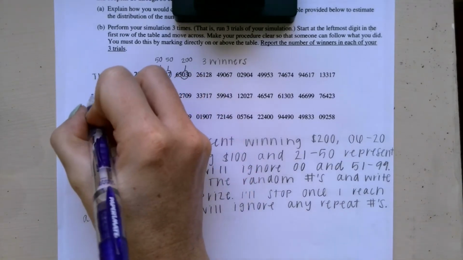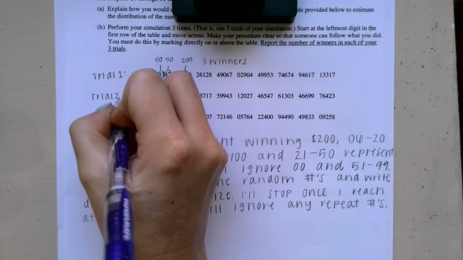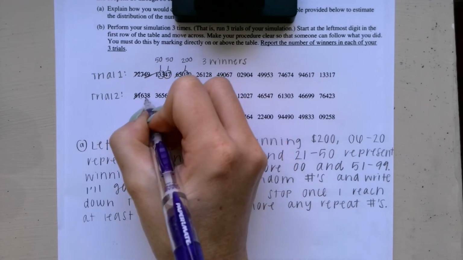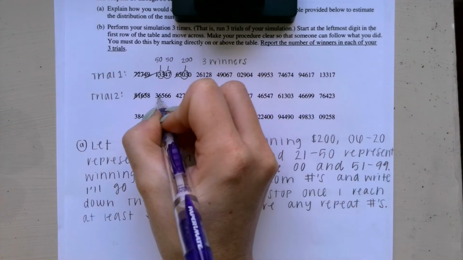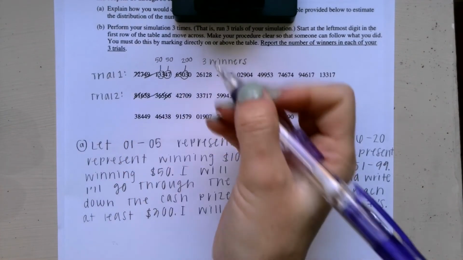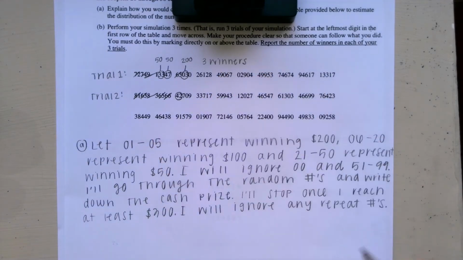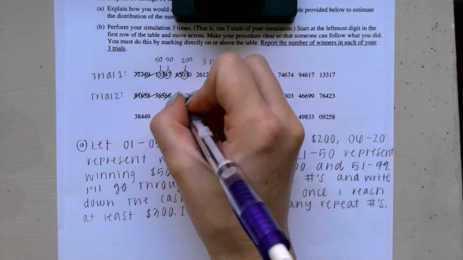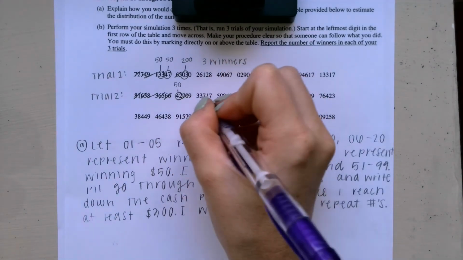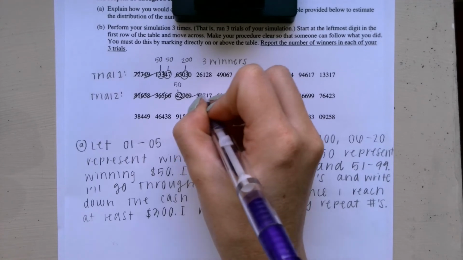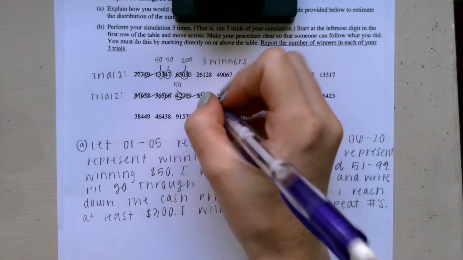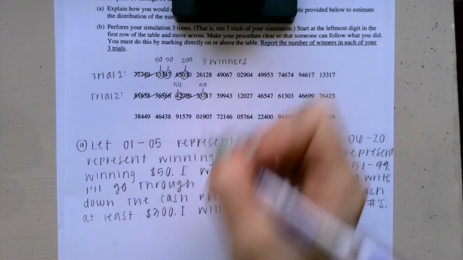Alright, trial 2, I'll start in the next row. First digit is 81, too big. 63, nope. 83, nope. 65, no. 66, no. 42, this is a winner. 42 is $50. 70, no. 93, no. 37 is definitely a winner. 37 is another $50. So we're at $100 now.